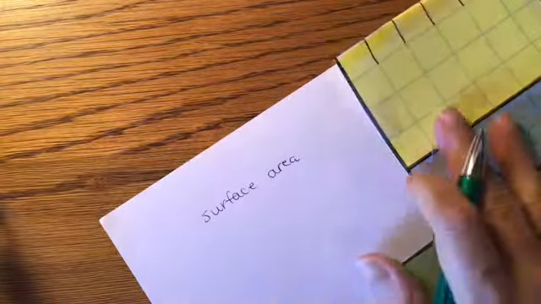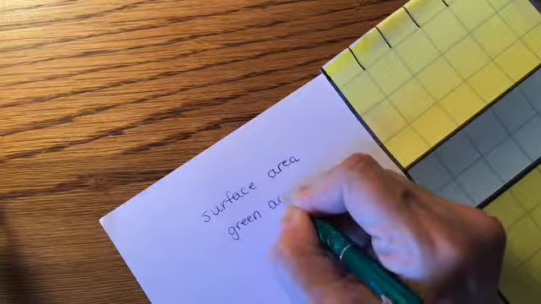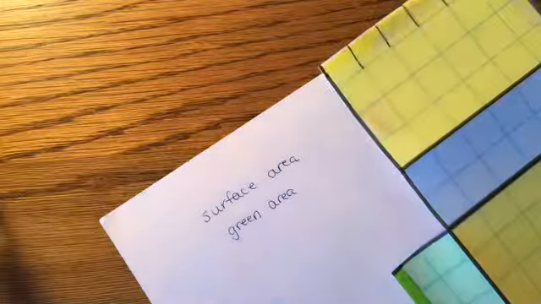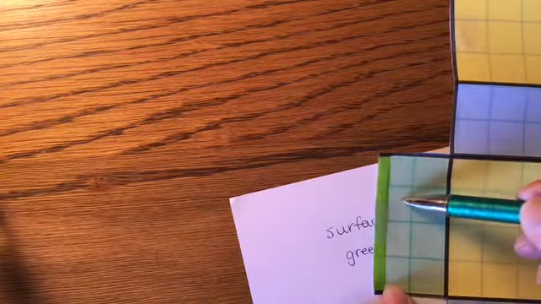So I'm going to start with the green area of my side. Okay, and this was nice. I like this as an example because it had the grid lines on it. Okay, now again, this green here that's kind of funny goes with this part.